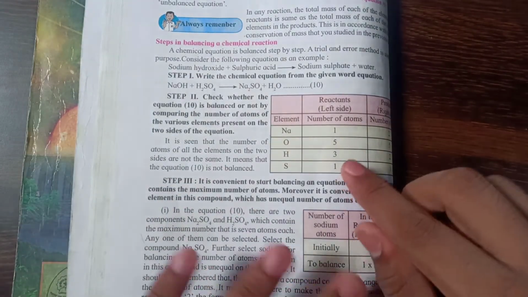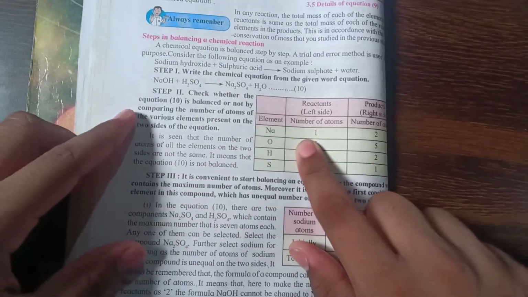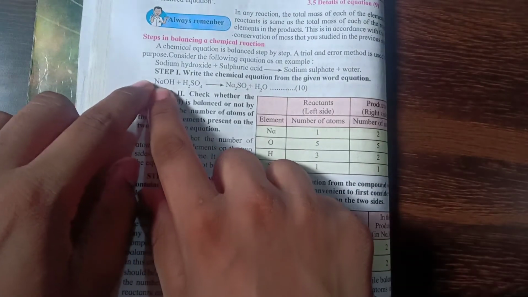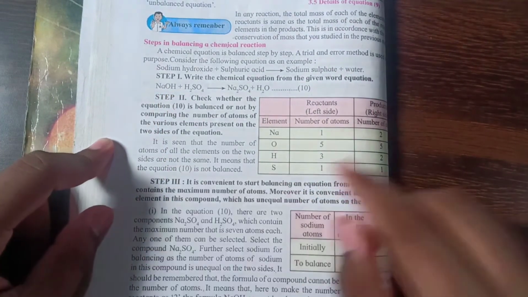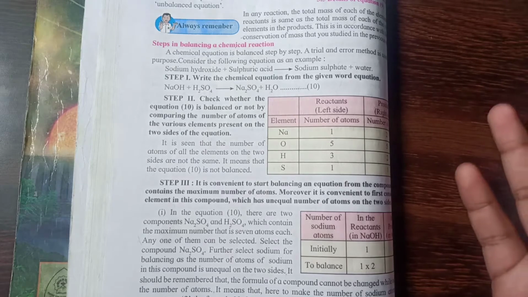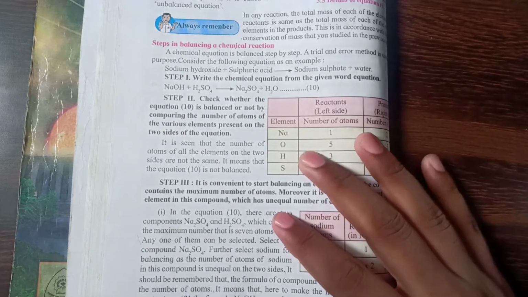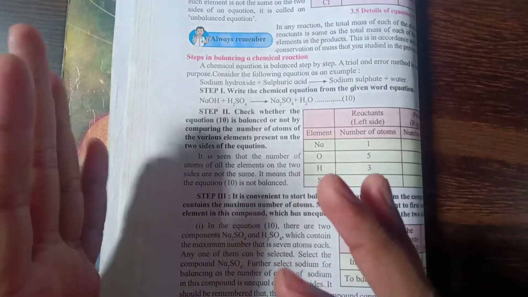Means if we add, we have to balance Na. So what if we add 2 over here? What will be its effect on oxygen and hydrogen? O will also become 2, H will also become 2, so there will be an increase. That is only the property or characteristic which we have to keep in mind, so that the whole equation doesn't get unbalanced. We just balance the element which we want.